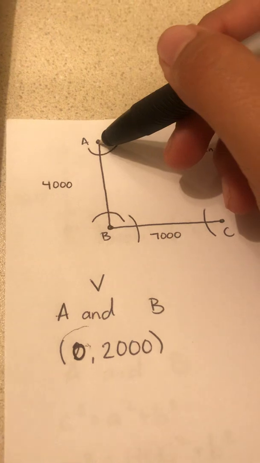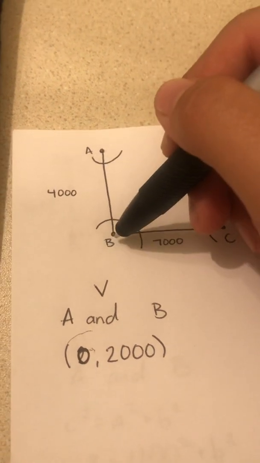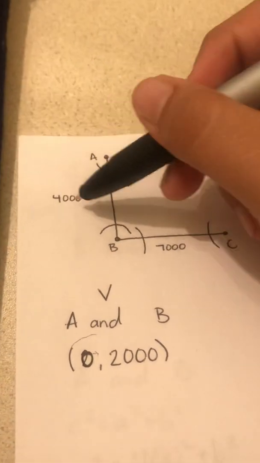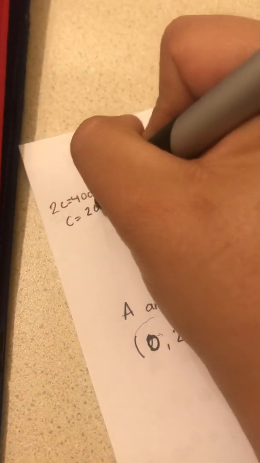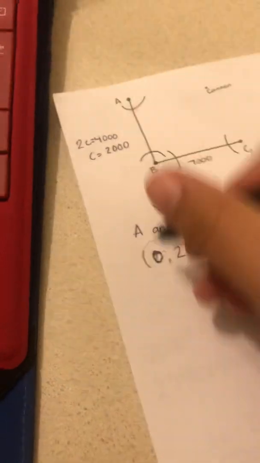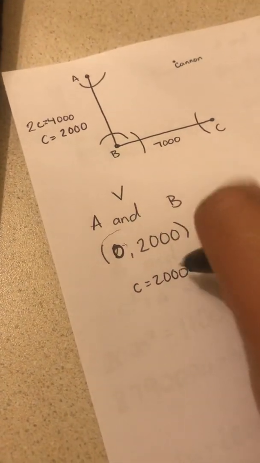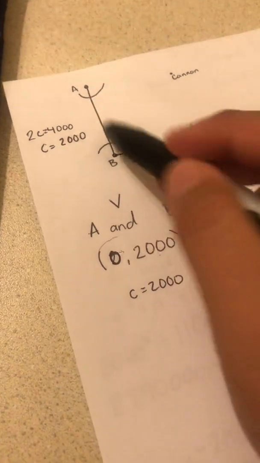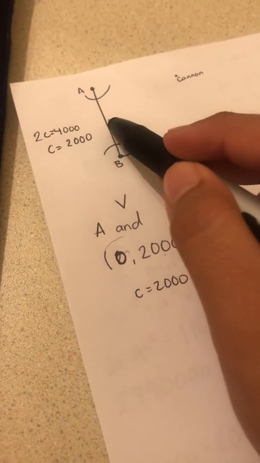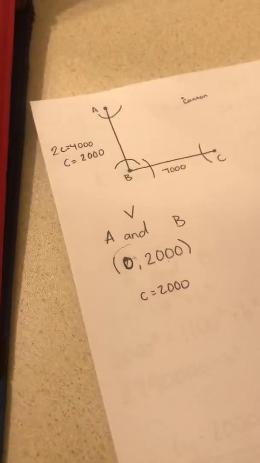And the distance between A and B is 4,000. So that 4,000 equals 2C, so C equals 2,000. Let's just put this down here. And this is the center, because that's the distance, and when you divide it, it's 0, 1,000.